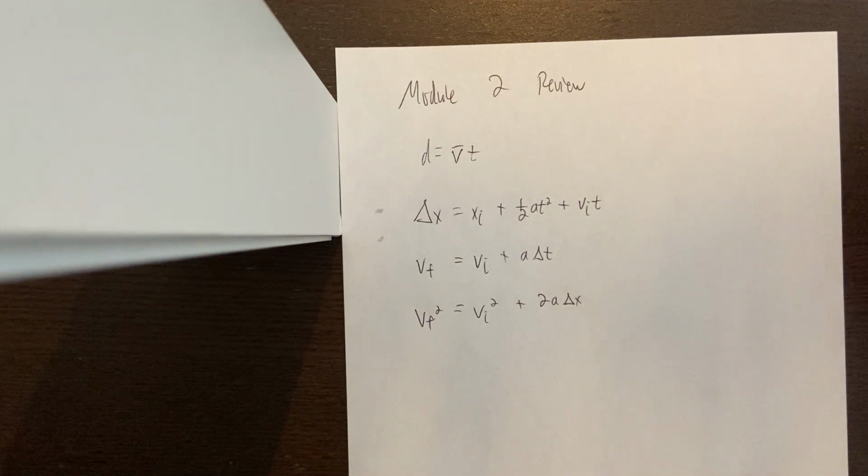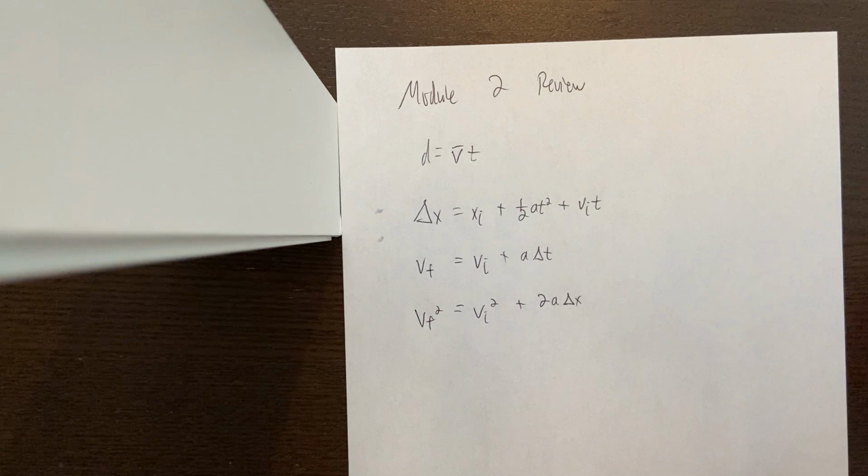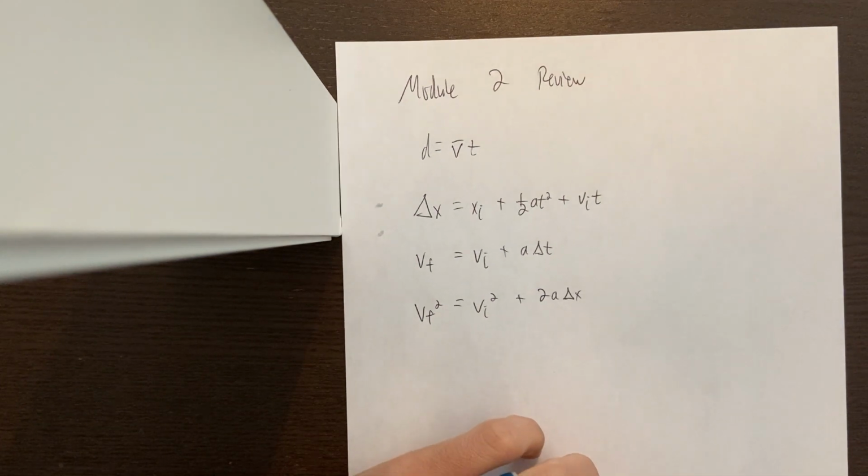All right, so hopefully the angle's not too bad, and this will suffice for going over the Module 2 practice problems. I left my document camera at school, so we are restricted to the iPhone.